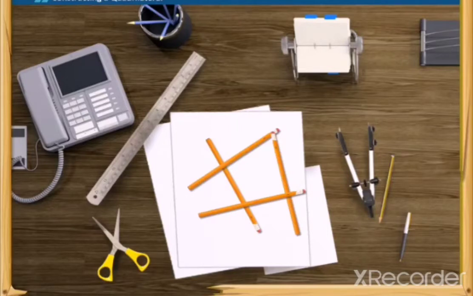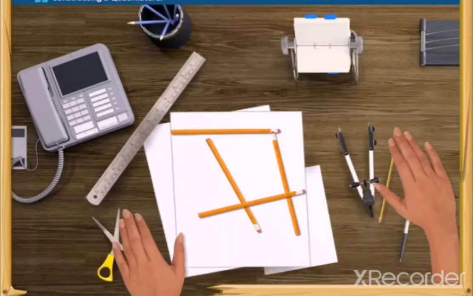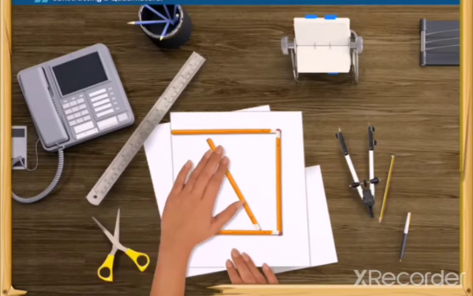In this topic, we shall learn how to construct various quadrilaterals. Look at these pencils. You can arrange these to form different kinds of quadrilaterals as shown.